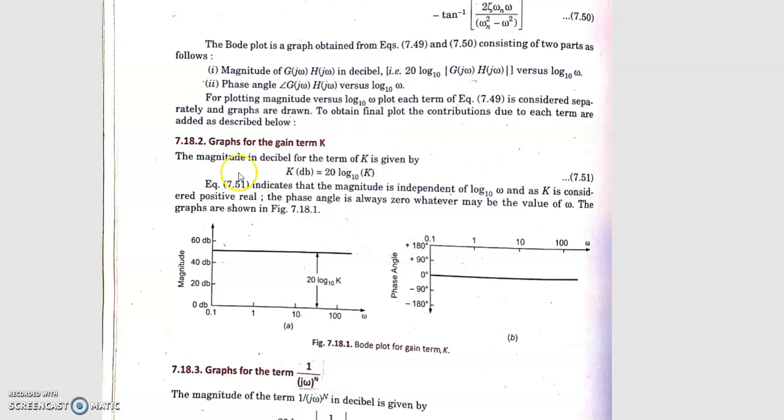The magnitude in decibel in terms of K is given by this relation, 20 log K. Here also there are two cases. If K is greater than 1, the values will always be positive. Suppose capital K is 10, so it will be 20 log 10, the numeric value is plus 20. So the height will be 20 above the 0 decibel line.